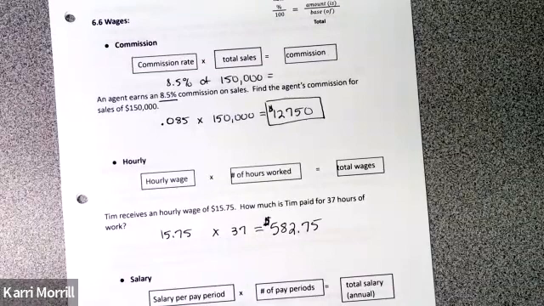Some people get paid monthly. So maybe I get $4,000 a month. How many months are there? 12, and that can tell you what your annual salary would be. Sometimes we have to work backwards. What if we know we're going to get paid $55,000 a year? Maybe you need to know what is that monthly, then you'd have to divide, right?